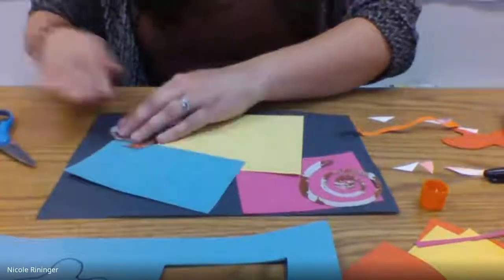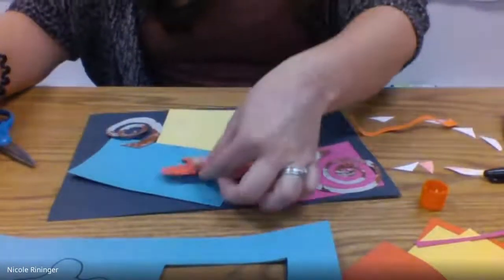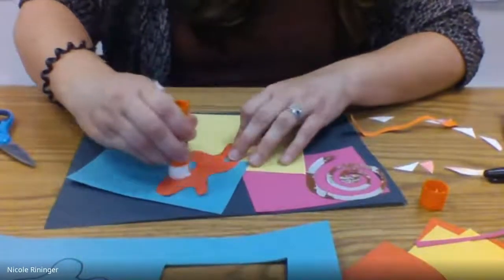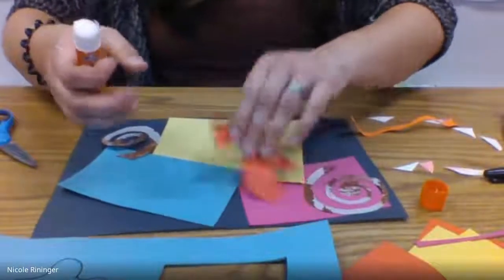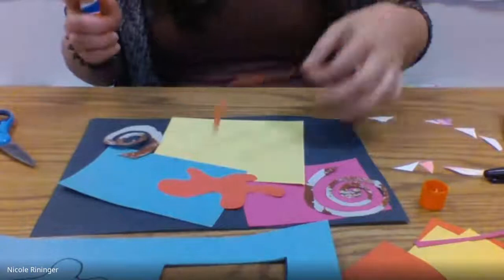Okay, so they kind of balance each other out. And then I had this red freeform closer to the top center. And it might not be exactly how I laid it out, but it's similar.